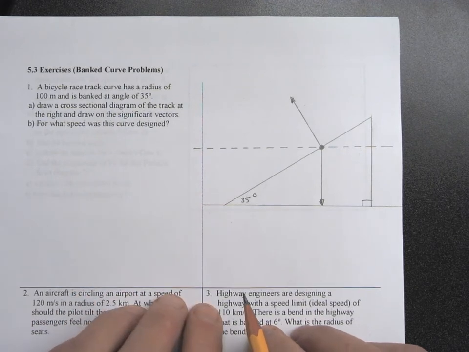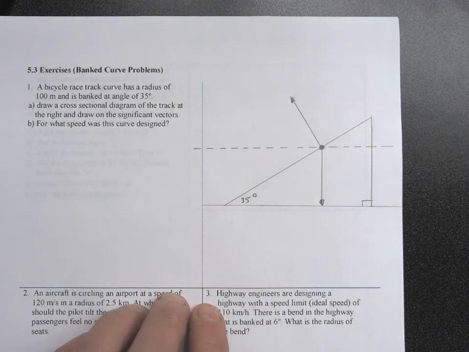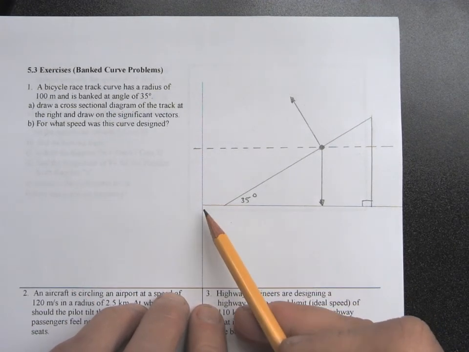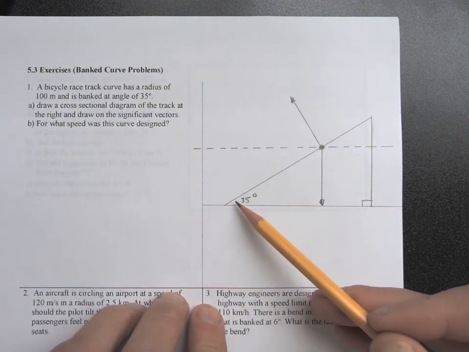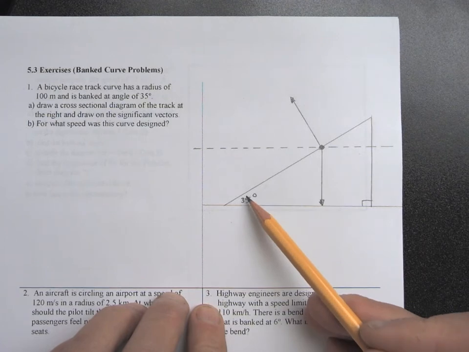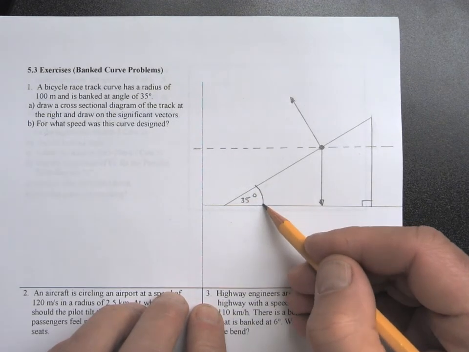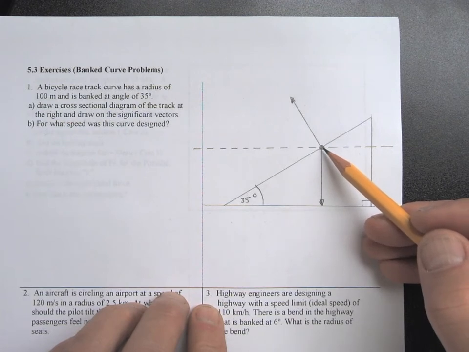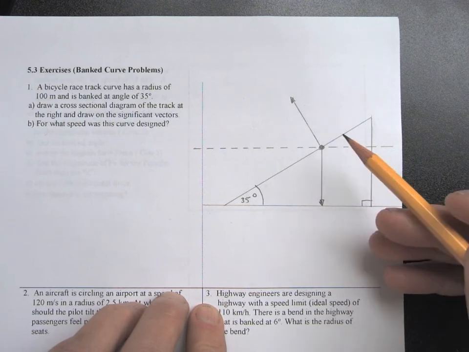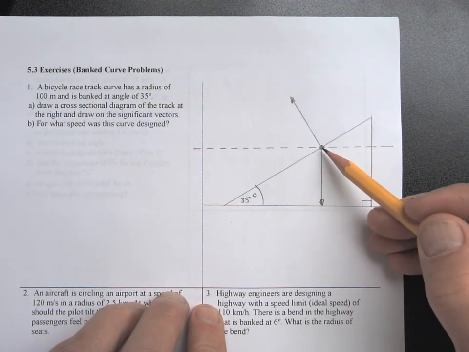Okay, so a little bit of background on drawing these. Start with easy things. Start with the ground. Get yourself something on the page. Then draw in your slope. In this case, we're banked at 35 degrees. Fairly far up this triangle I've created, I draw my bicycle as a dot. I shrink the entire mass down as if it was a lead ball.